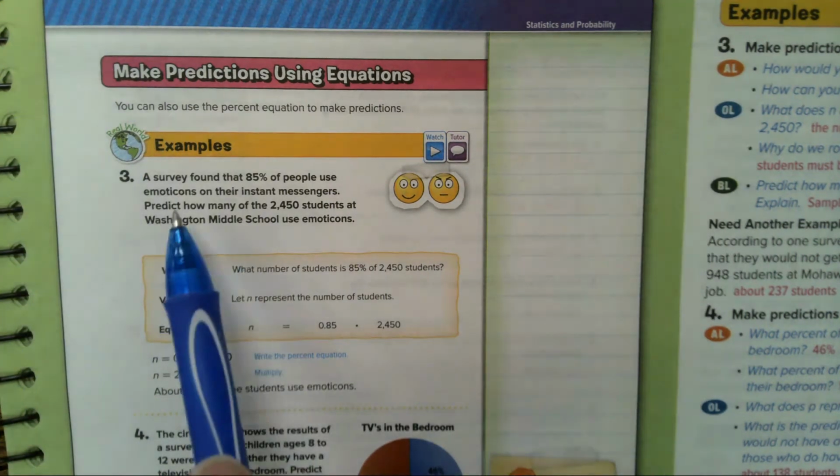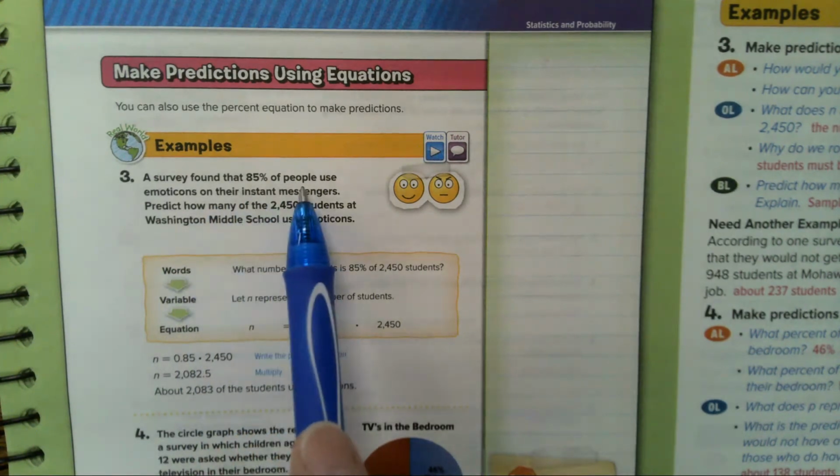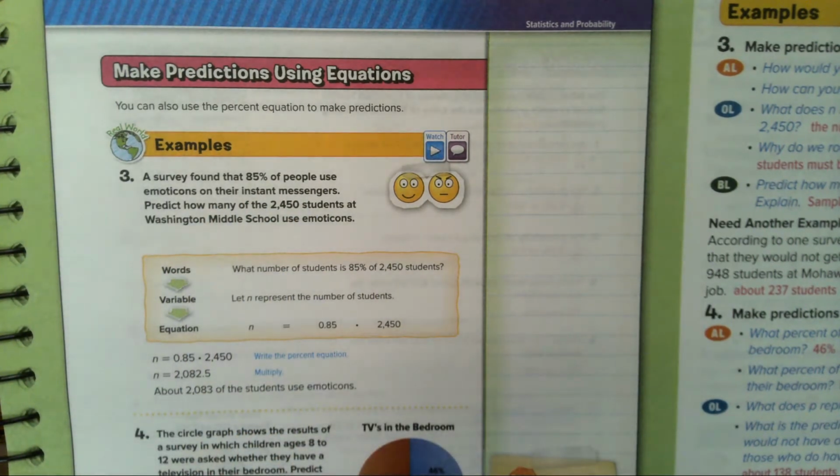A survey found that 85% of the people use emoticons on their instant messengers. Predict how many of the 2,450 students at Washington Middle School use these emoticons. I have no idea if I'm saying that right.